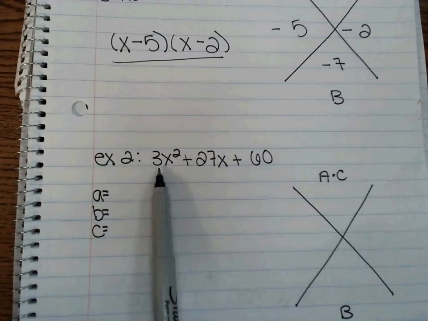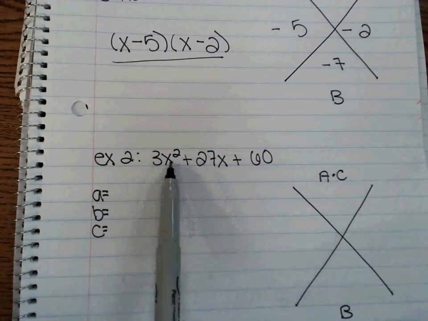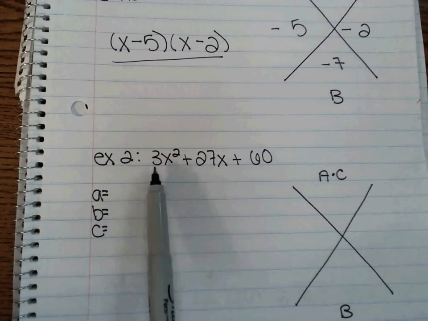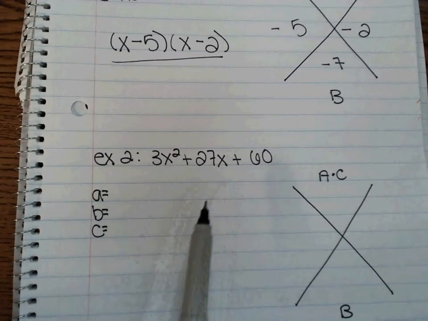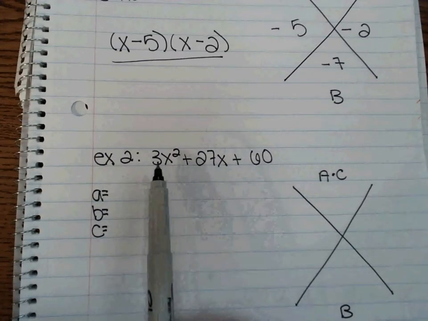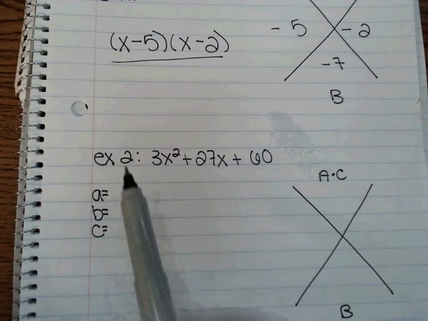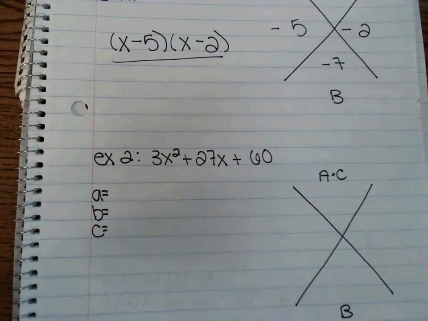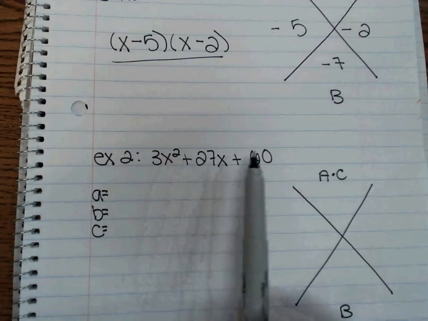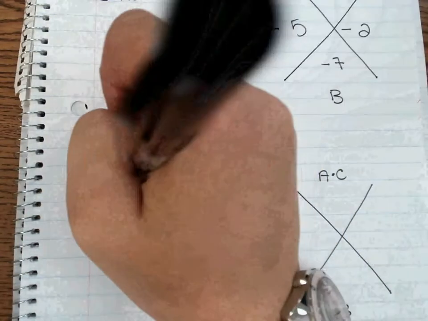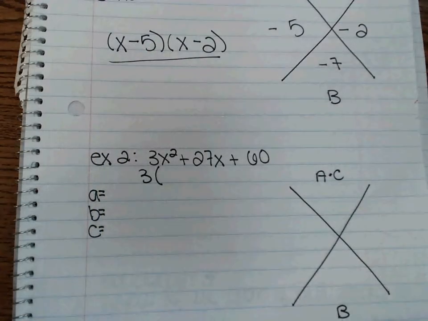Alright, so to make it a little easier for our X box factoring, before we begin, we want to factor out the GCF. So looking at these three terms, I'm going to think, what is the greatest common factor that I can pull out? And the greatest factor that I can pull out of all three terms is a 3.